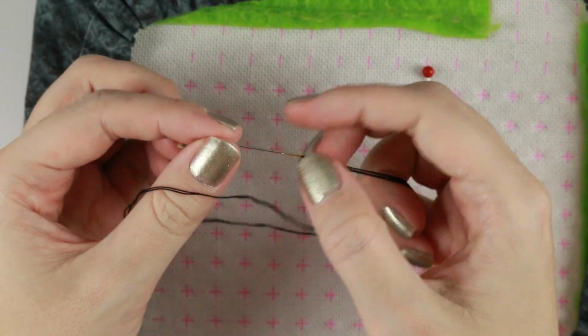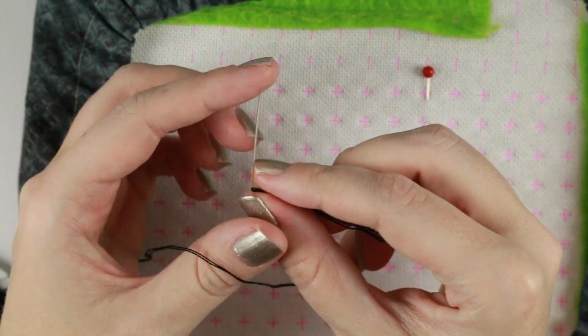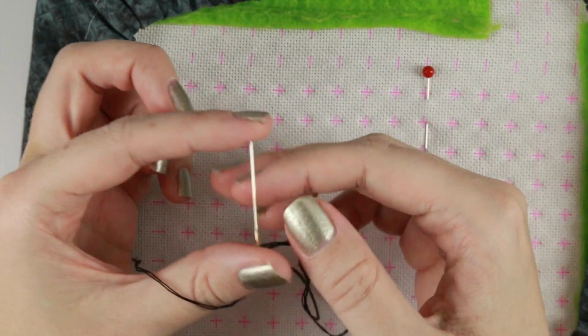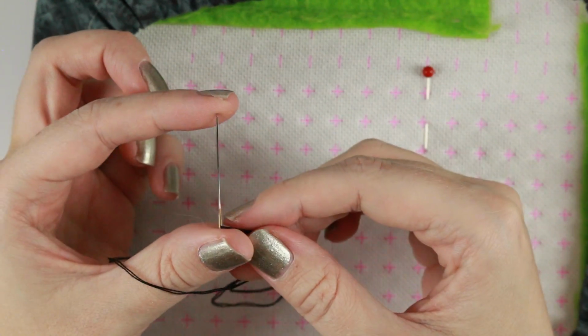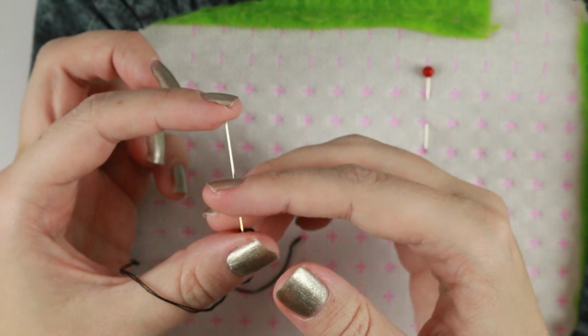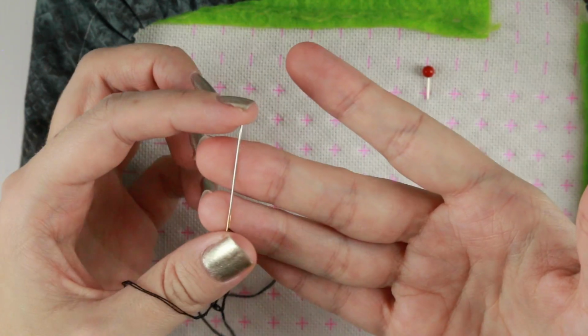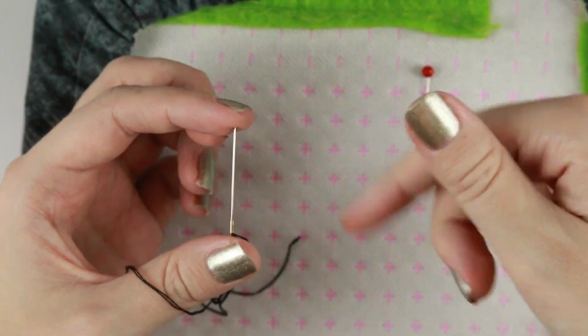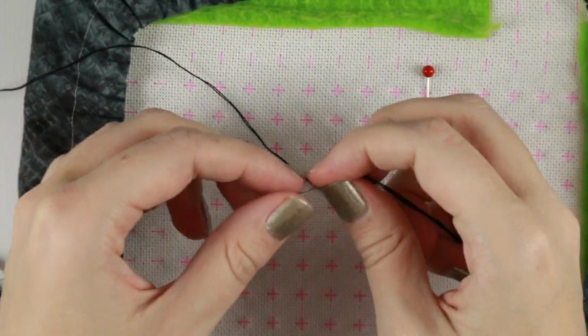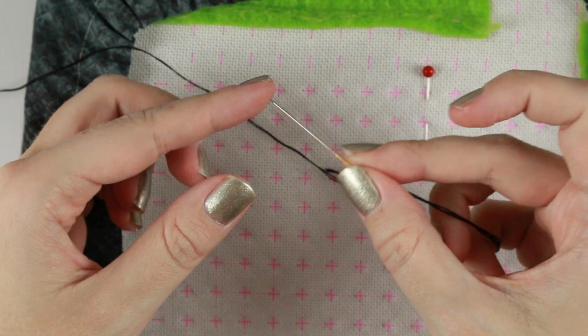I use a size 26 needle. I get my needles in huge bulks from a fabric in China, and because I get my needles from there, I also sell them. So if you're interested in trying my needles, I have my Etsy store in the description down below.